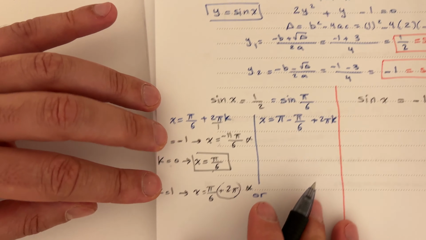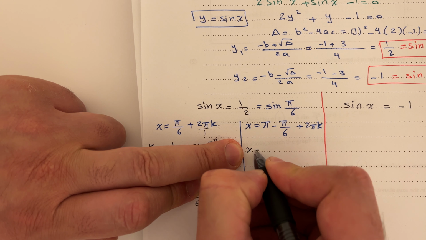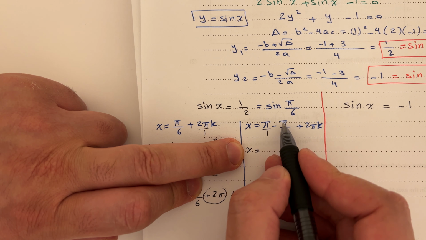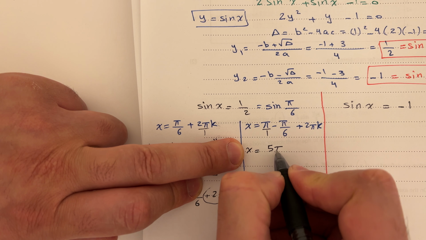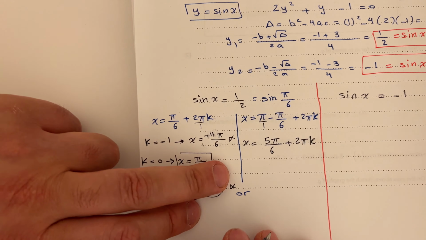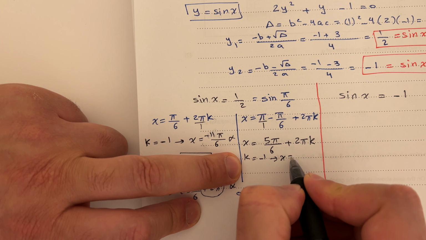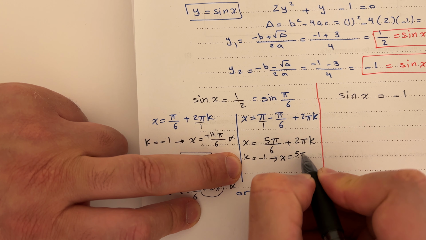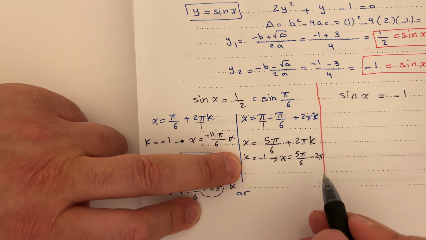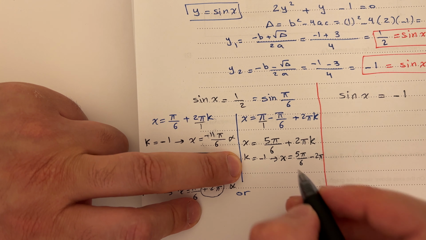Now let's talk about the other one. How much is pi minus pi over 6? Let's multiply by 6 up and down. So 6 pi over 6 minus pi over 6, 5 pi over 6 plus 2 pi k. If I plug in k with -1, it's gonna be 5 pi over 6 minus 2 pi, because 2 pi times -1. So negative 12 pi over 6 plus pi over 6, negative 7 pi over 6.